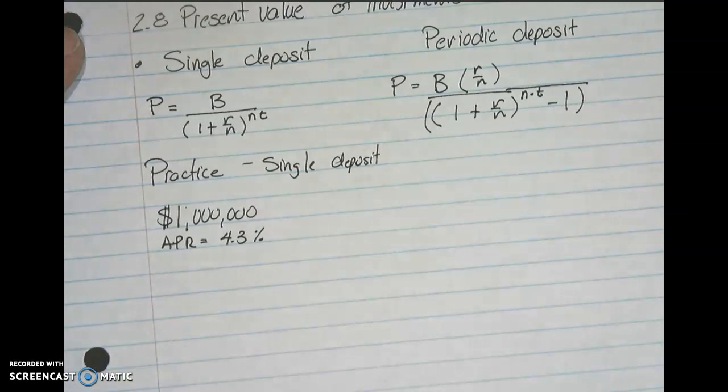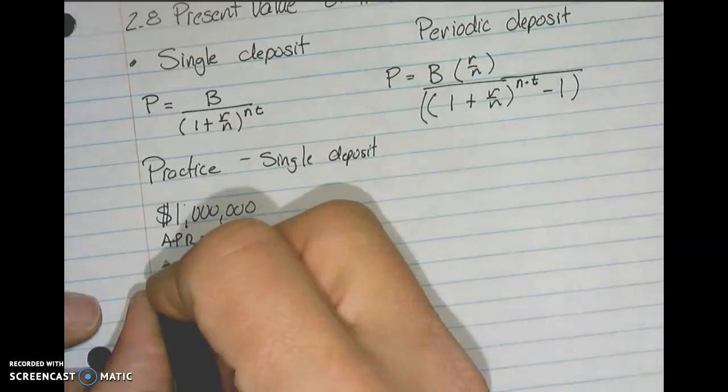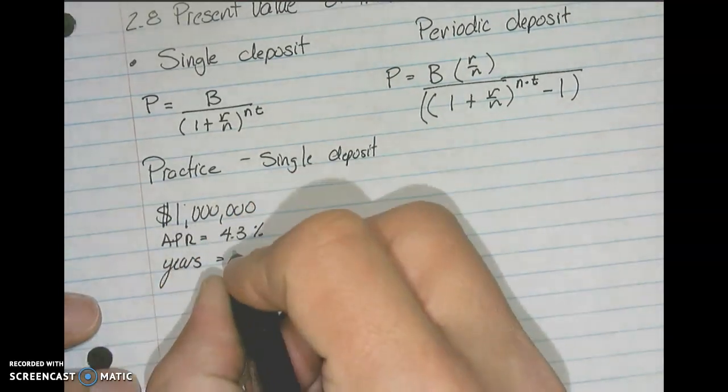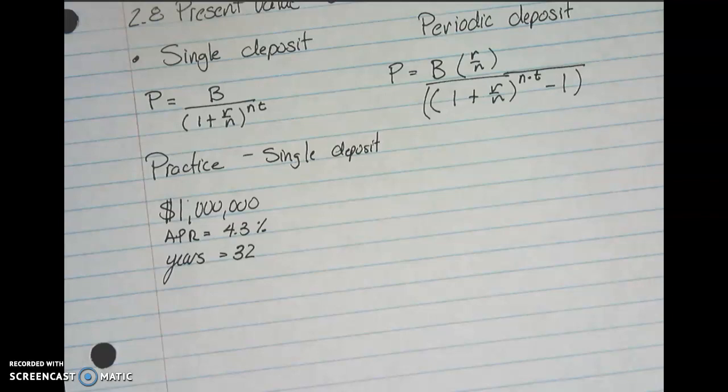Let's say you're 18, and you have 32 years until 50. Let's try to make it realistic. So how much am I going to have to put in right now at 4.3 to have $1 million?